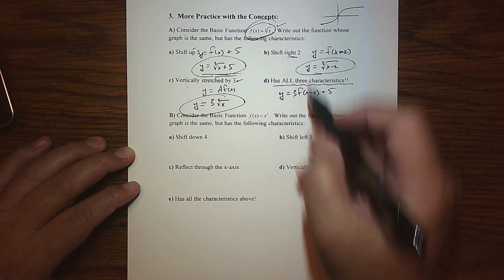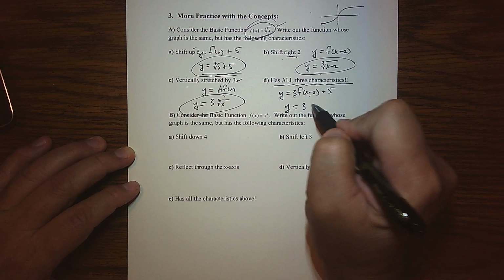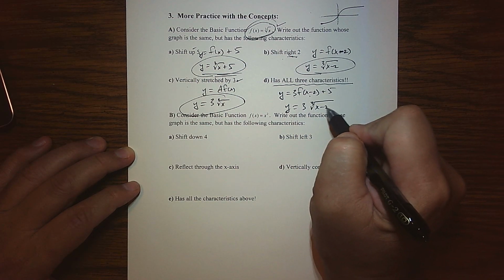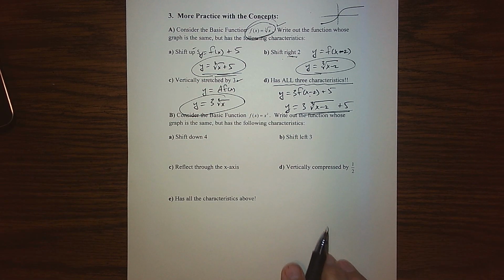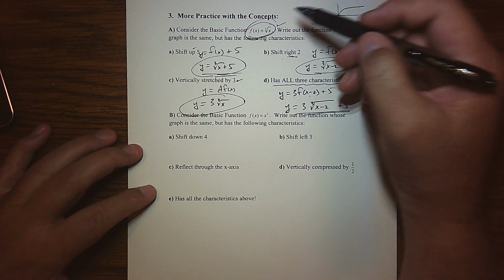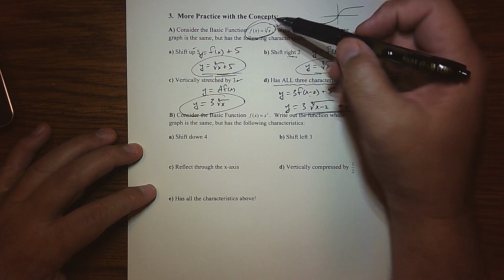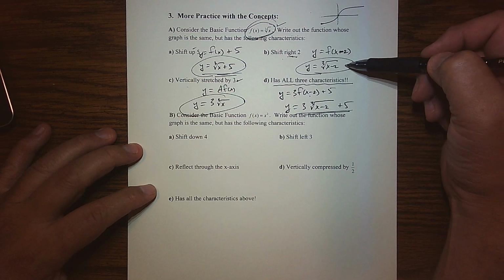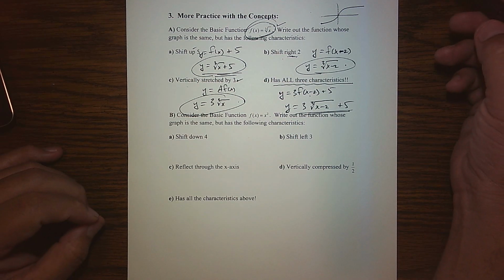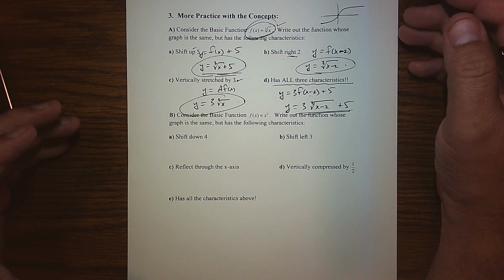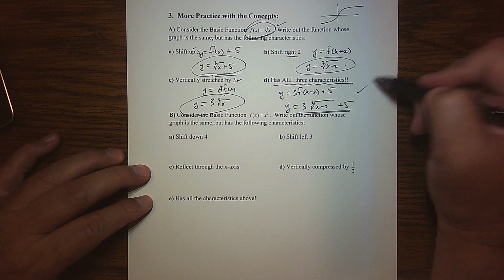So for the function that we have, 3 times the cube root of x minus 2, plus 5, that would be the function that is based off of the cube root of x function, but shifted up 5, shifted to the right 2, and then it has a vertical stretch of 3. And so that's basically how we do each one by itself and then putting them all together.